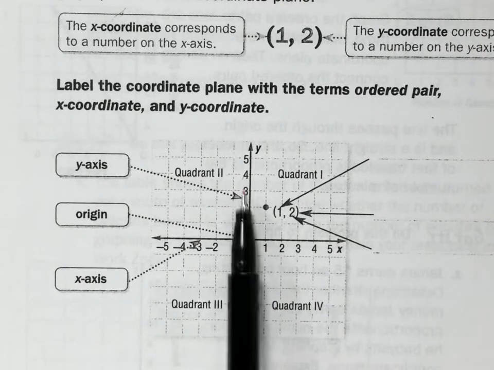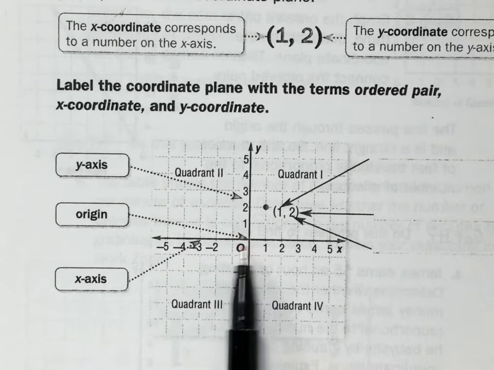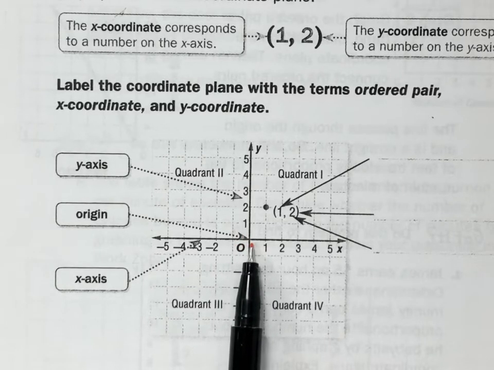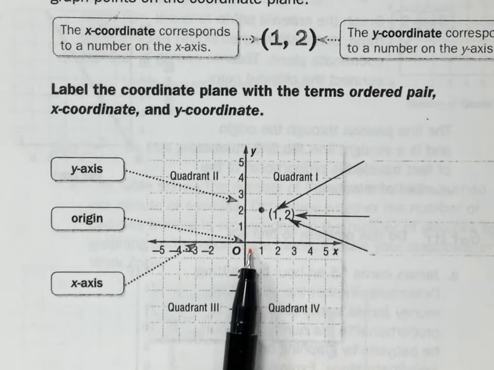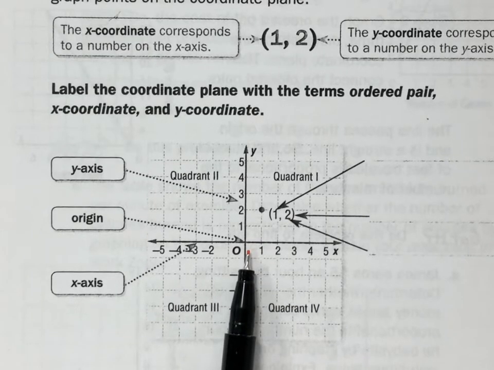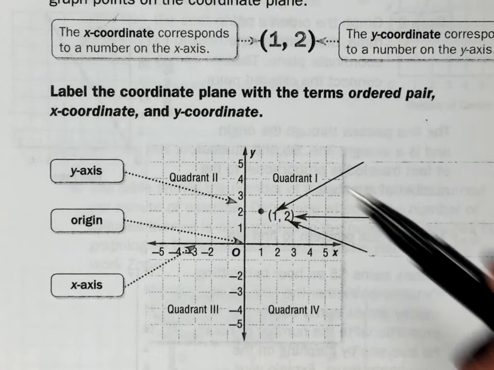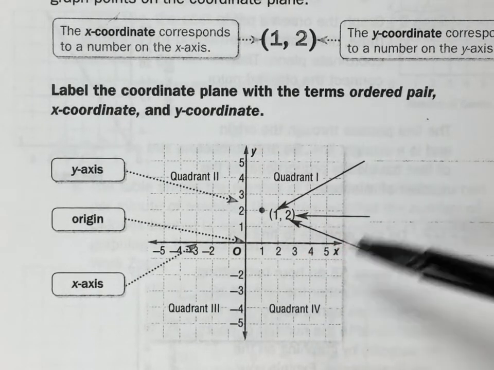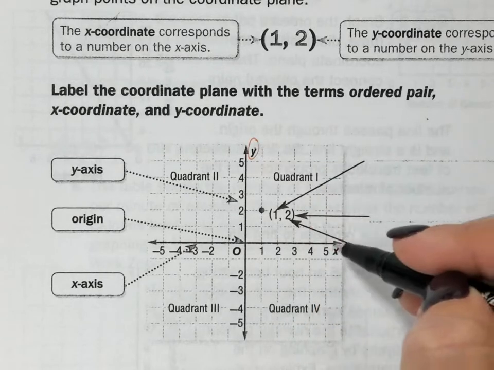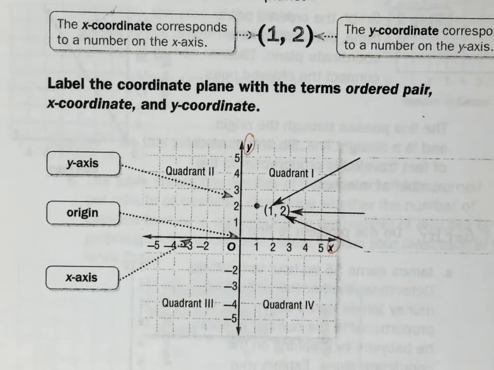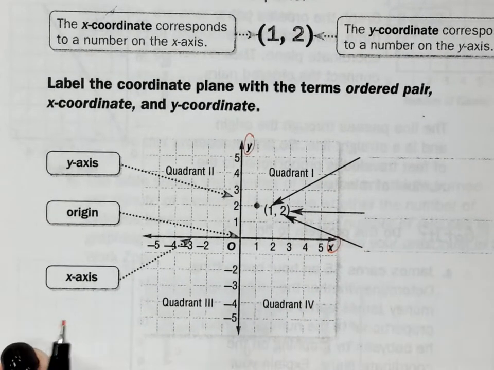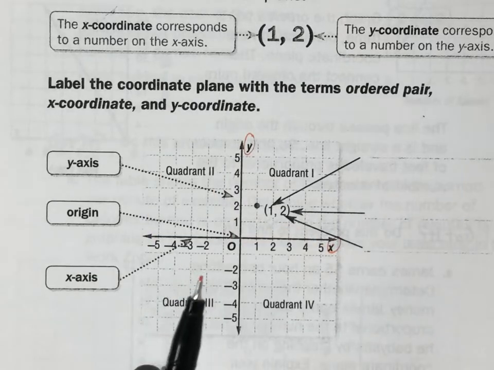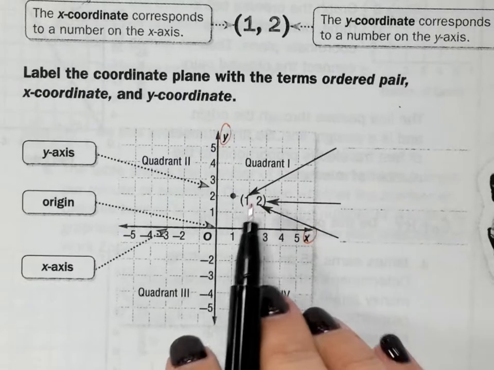Where that x and that y-axis meet, that is your origin, which is at the point 0, 0. So it should be easy to remember because origin starts with O and it's point 0, 0. Most of the time, your coordinate planes will have your y-axis and your x-axis labeled with this little y and x. But if not, you need to remember that your horizontal line is your x and your vertical line is your y. Somebody tell me what this 1 is called.